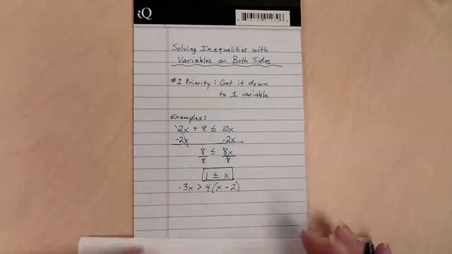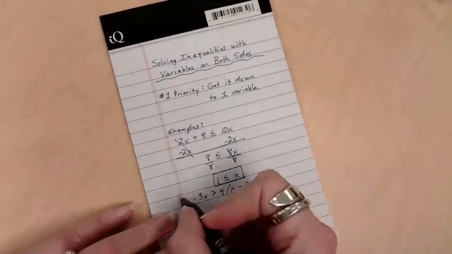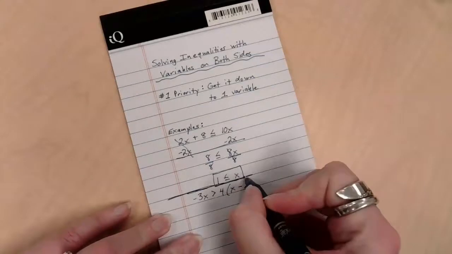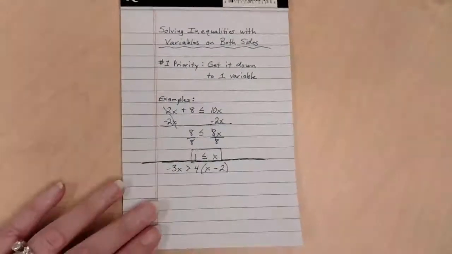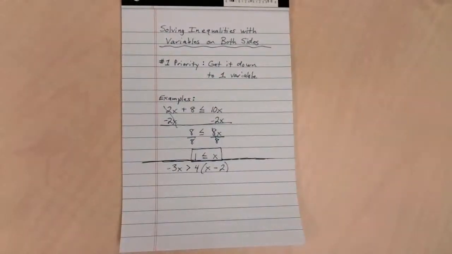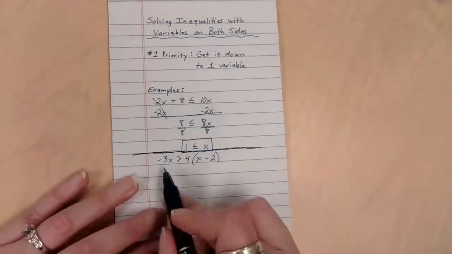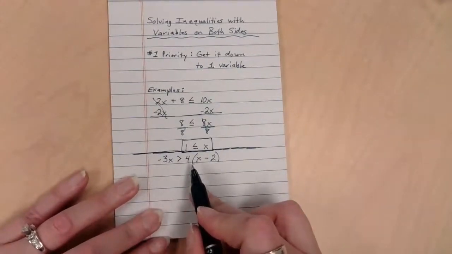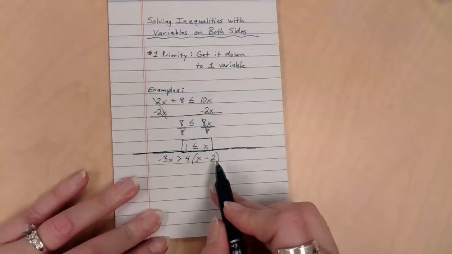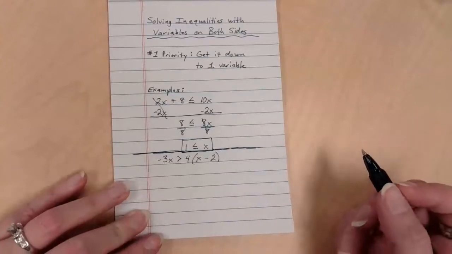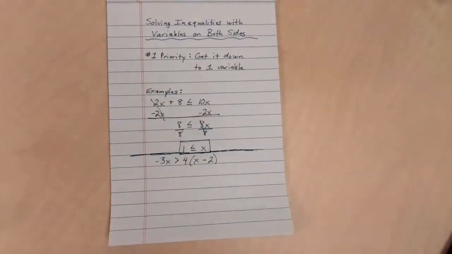Alright, that was so much fun, we should do another one. Apparently I made them kind of close together for examples, so I'm just going to do this so we have a nice dividing line. Alright, so here is our new problem: negative 3x is greater than 4 times the quantity x minus 2. Whatever shall I do? Do you recognize that?